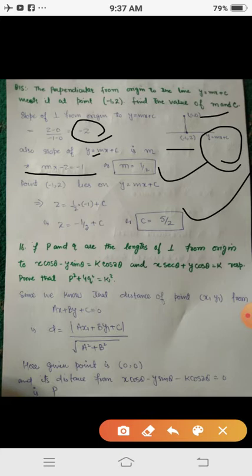c. Now, if p and q are the lengths of the perpendiculars from the origin to these two lines respectively, prove that p square plus 4q square equals k square. Here p is the length of the perpendicular from the origin to the first line, that is x cos theta minus y sin theta equals k cos 2 theta, and q is the length of the perpendicular from the origin to the second line, that is x sec theta plus y cosec theta equals k.